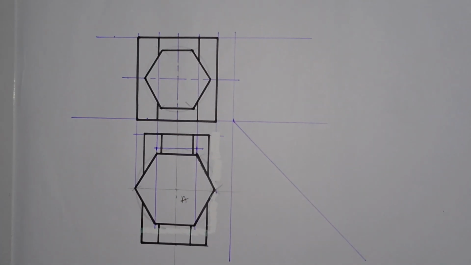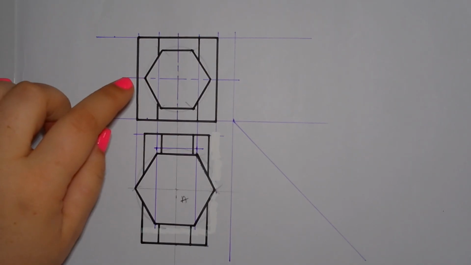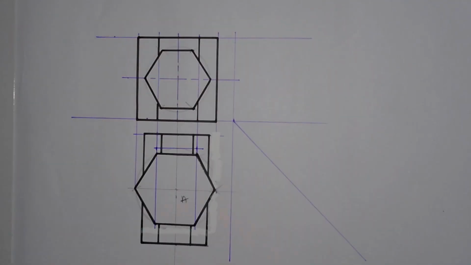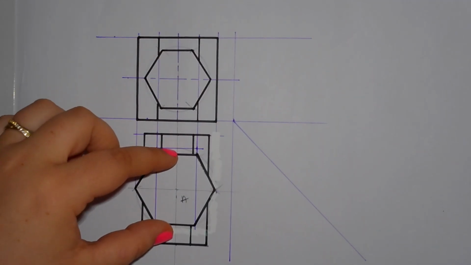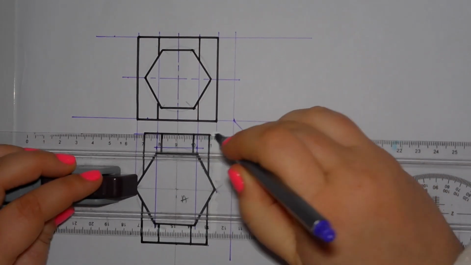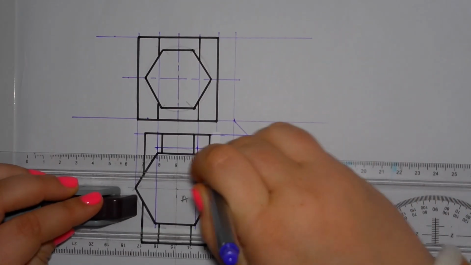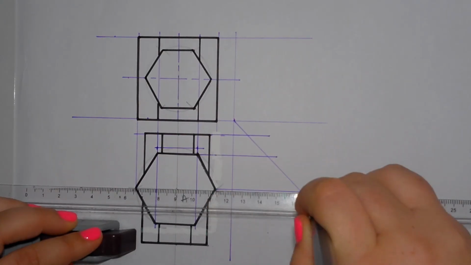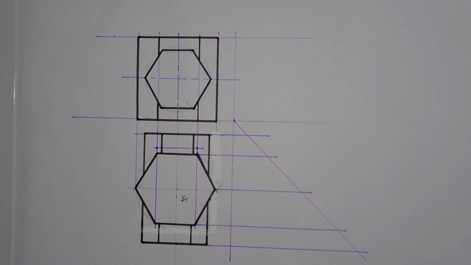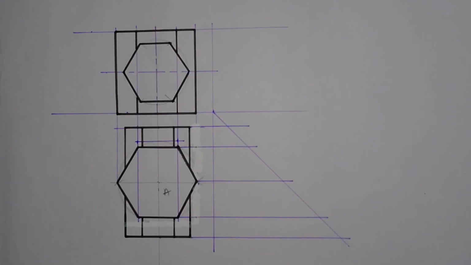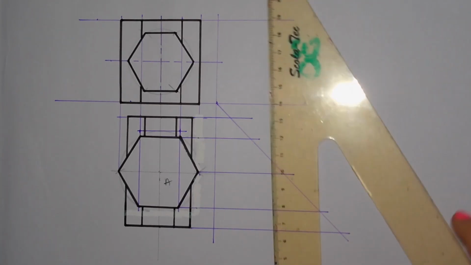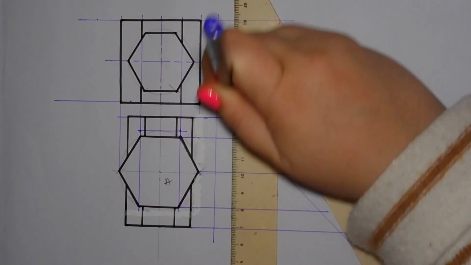Okay, so let's start with the height. It is transferred. I'm going to get my width over to the 45-degree line of the top hexagon and the bottom. Where they cross the 45-degree line, I'm going to draw a line straight up.